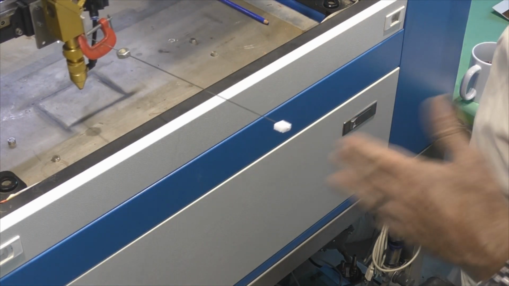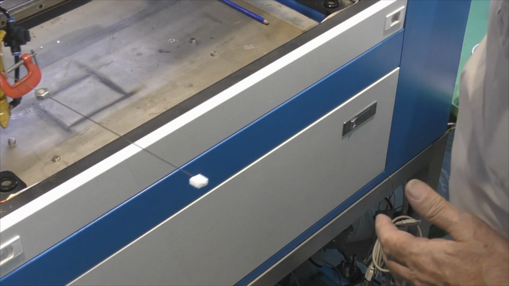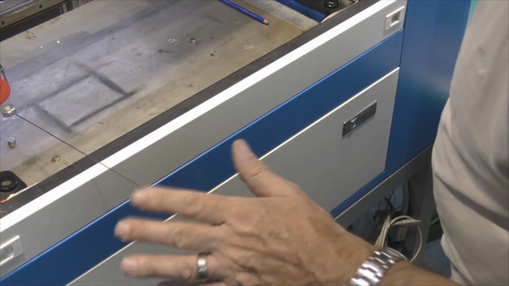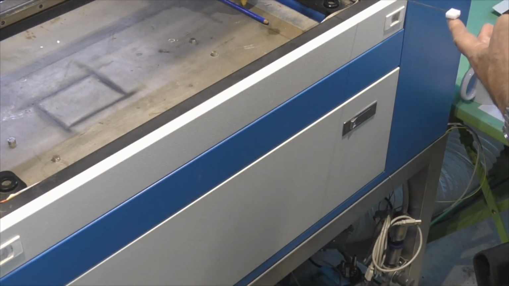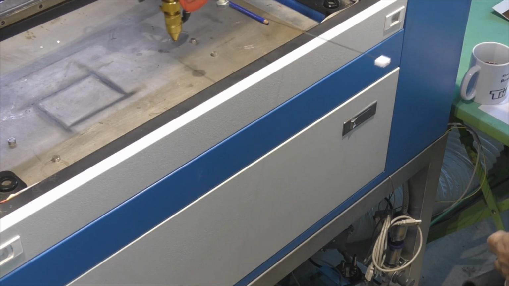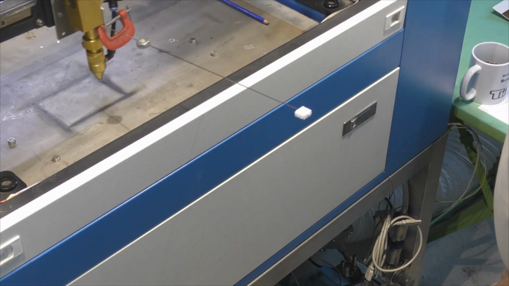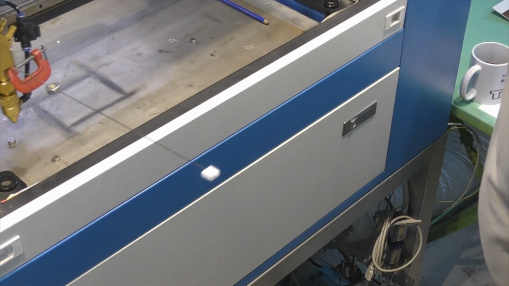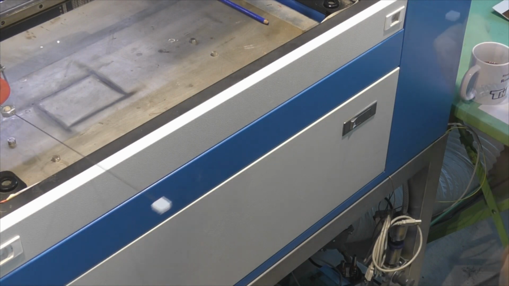Lots of vibration. No oscillation. As it gets faster, it's going to be more difficult to control it. There we go, that's still. Now it's gone into oscillation and stop.